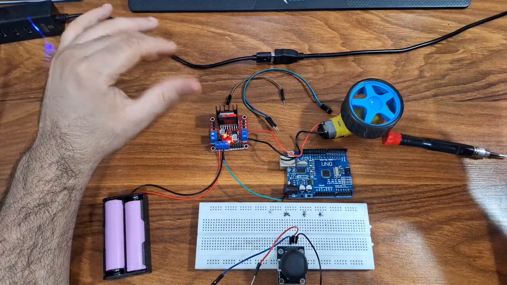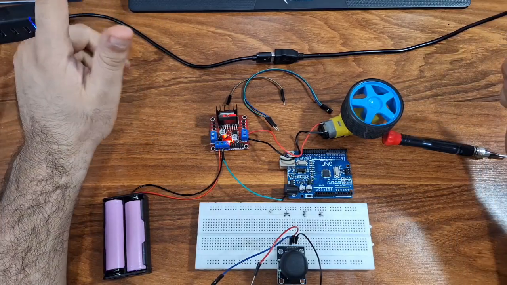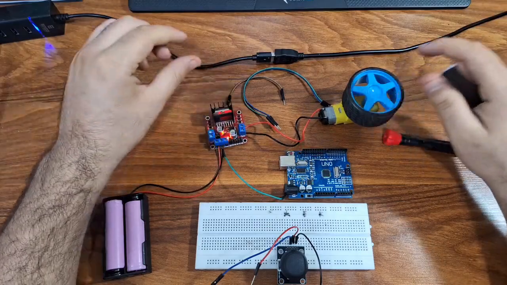I'm going to explain how our circuit is connected.